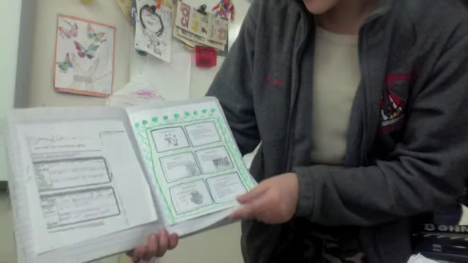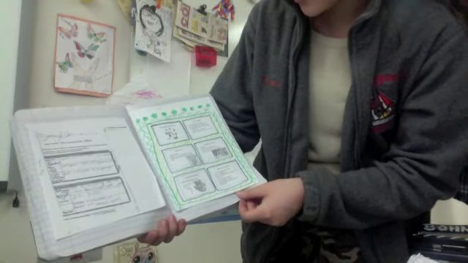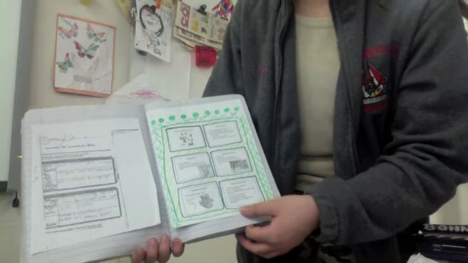And then Scrabble for Africa. Scramble for Africa. Scramble for Africa. Did you edit this? No. Oh, dang it.